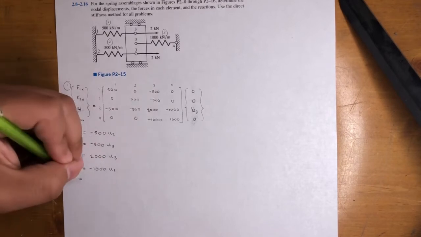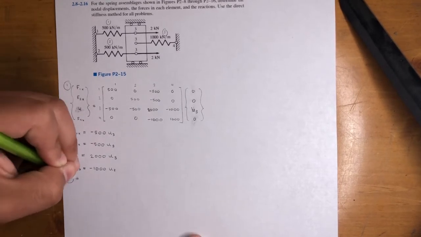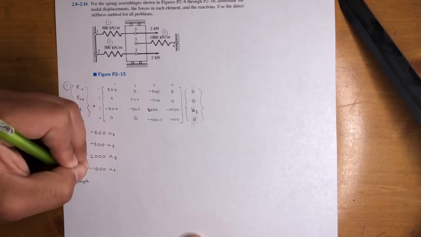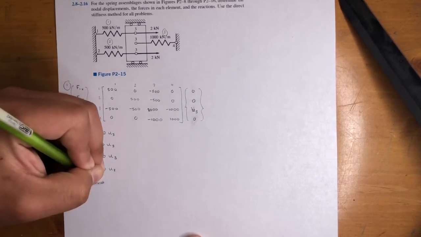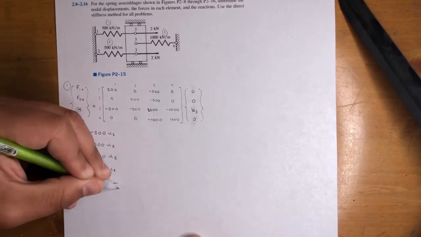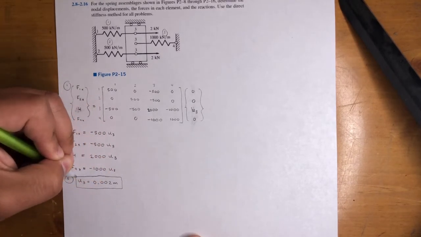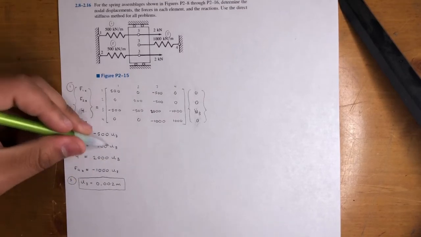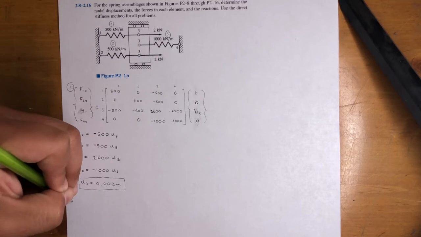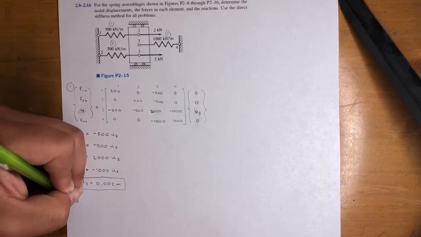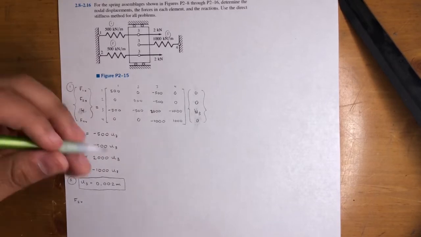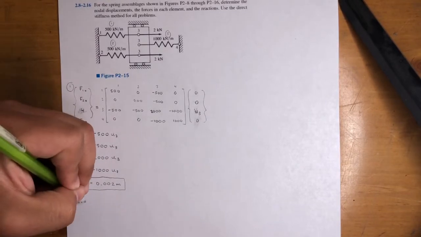Just solve for U3. So U3, just by looking at this third equation, U3 will be equal to 0.002 meters. It's just 4 divided by 2000. So now that you know U3, you can just plug into all of them. Like I said, this problem is very, very easy. I'm not sure why. I guess the point of this problem was to try to trick you with the nodes. You'll see what I mean. But for now, we appreciate the easy problem.